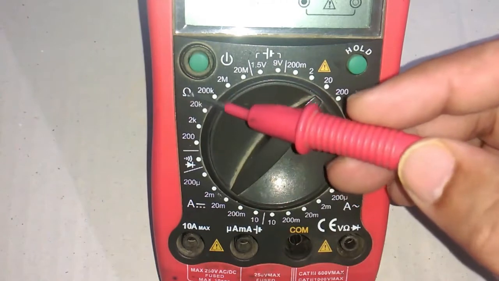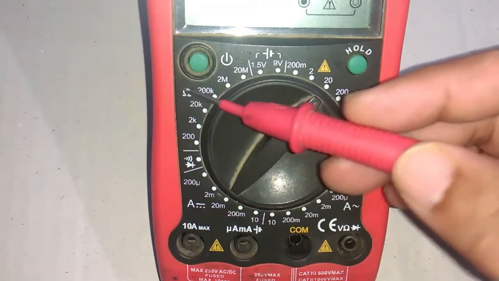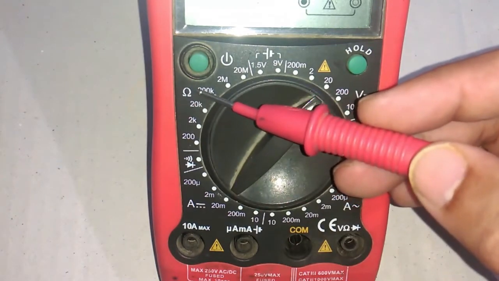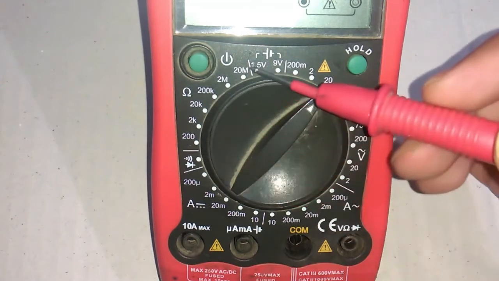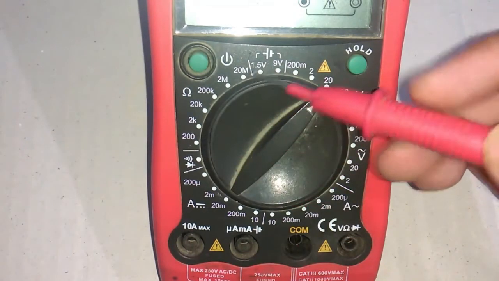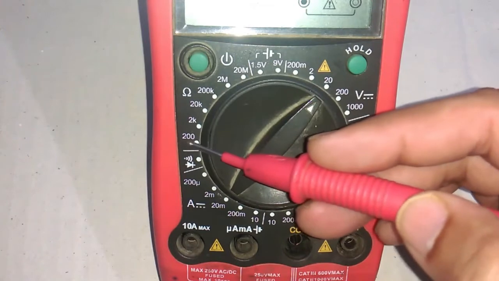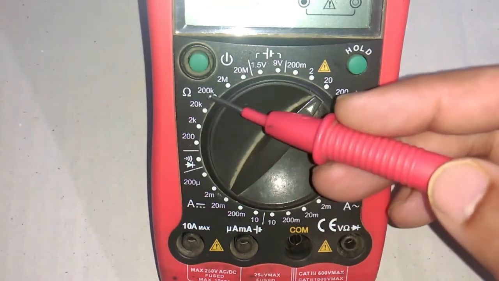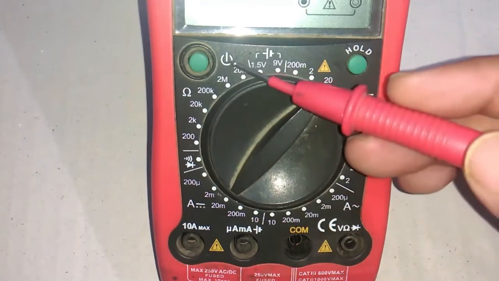This is the ohm symbol and is used for the resistance, and its range actually starts from this point to 20 mega ohms. As you can see, different values: it starts with 200 ohms, then 2k, then 20k, 200k, 2M, and then finally 20M.